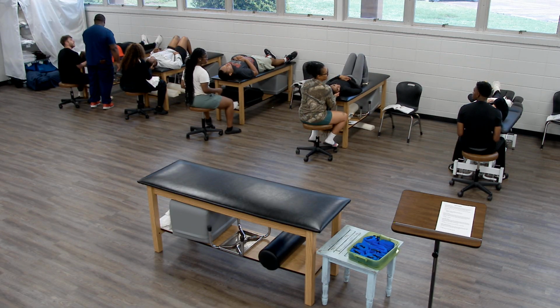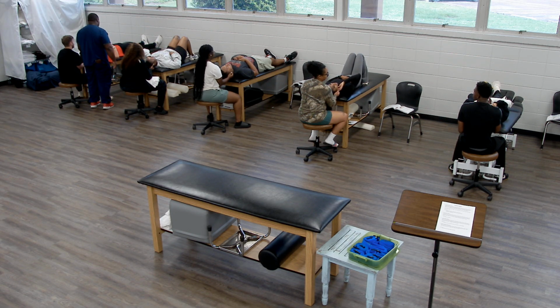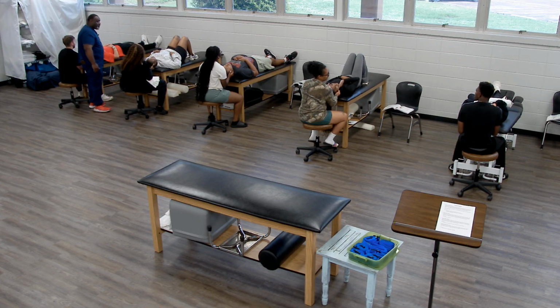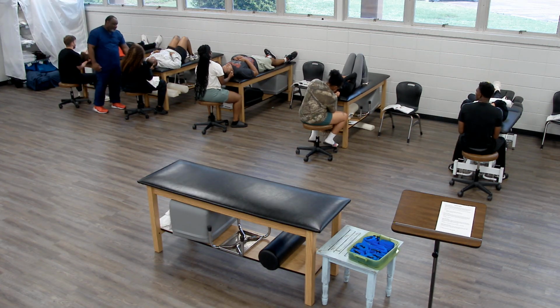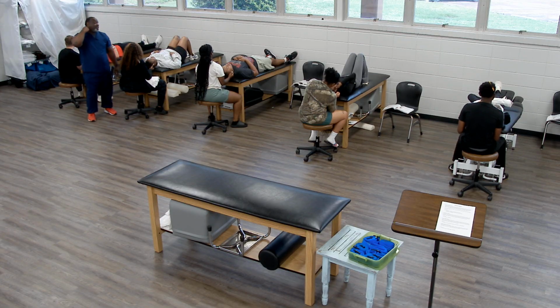He needs it. Your hand wants to move, yeah. He needs it. It's called suboccipital release. Yeah, so it's different than fist traction.